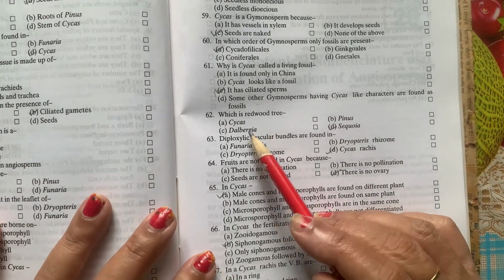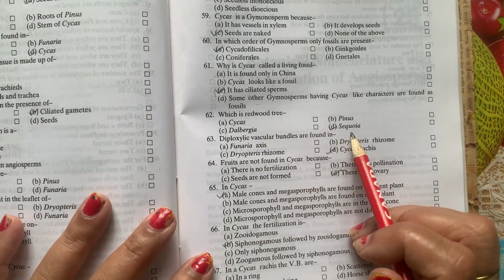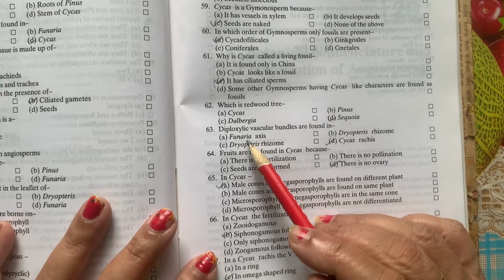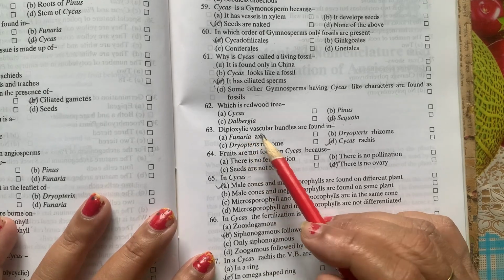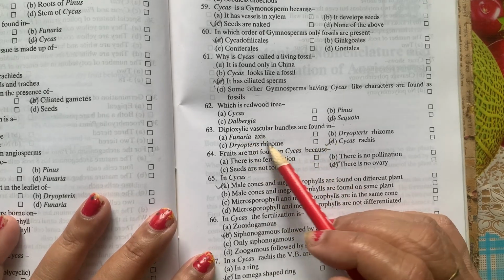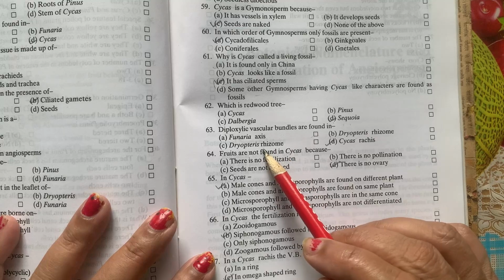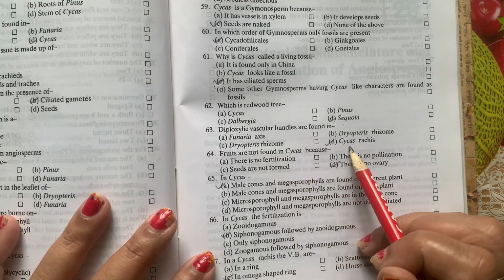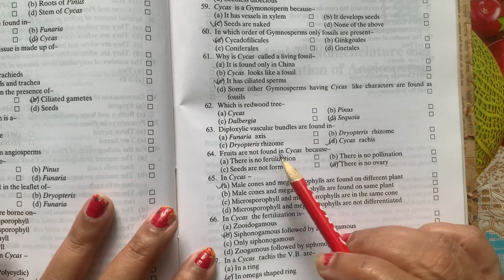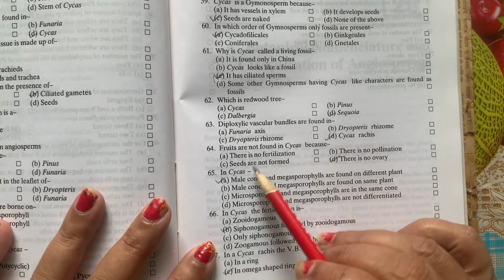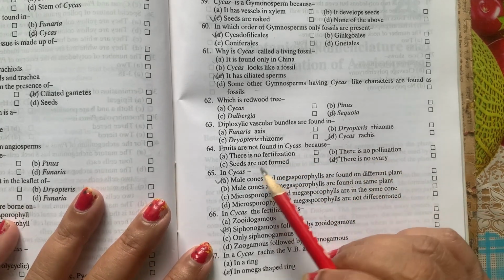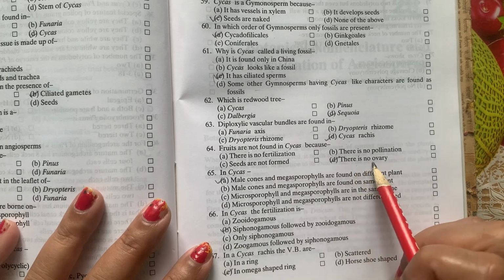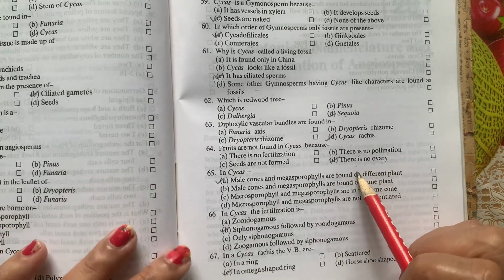Which is the redwood tree? Cycas, Pinus, Dalbergia, Sequoia. It is Sequoia. Diploxylic vascular bundles are found in Funaria axis, Dryopteris rhizome, Cycas rachis. It is in Cycas rachis. Fruits are not found in Cycas because there is no fertilization, there is no pollination, seeds are not formed, there is no ovary.